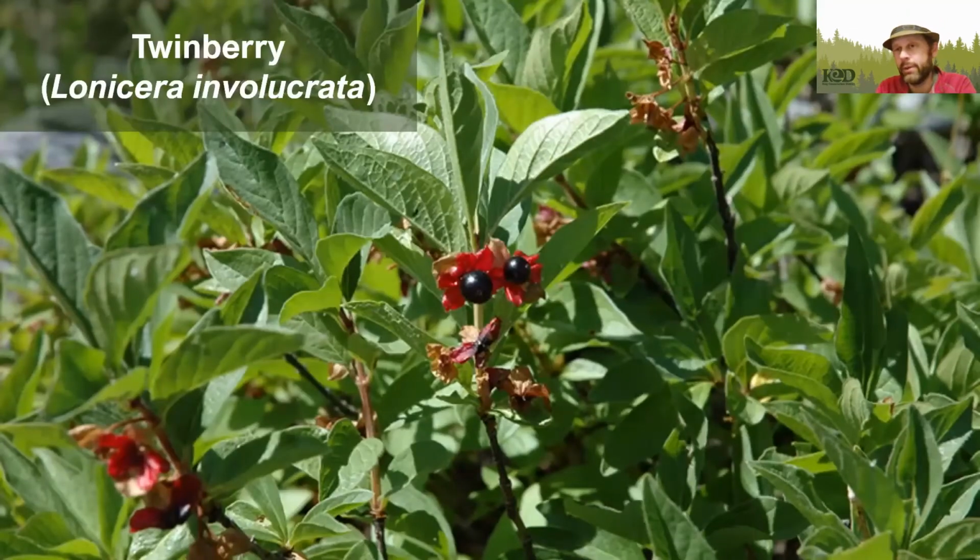Willow's a great one if you really want the same things and full sun. So that's kind of the full sun alternative to the red osier dogwood. Twinberry was another one that can be staked, but not as high a survivorship on that. And this is also one that deer and elk just do not want to touch.